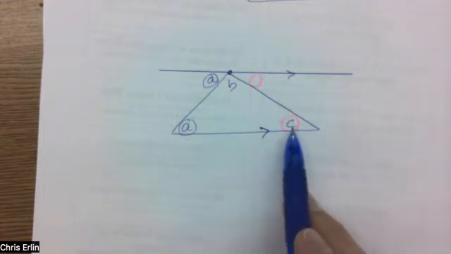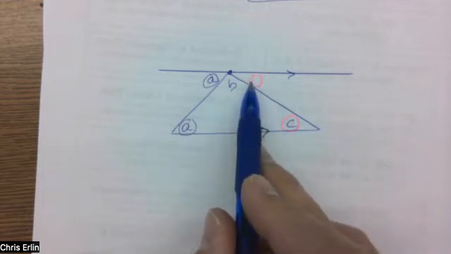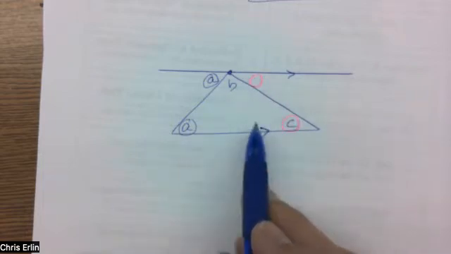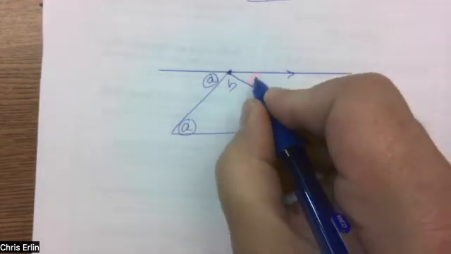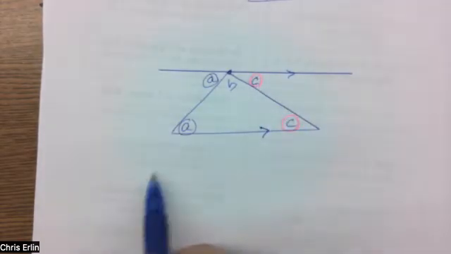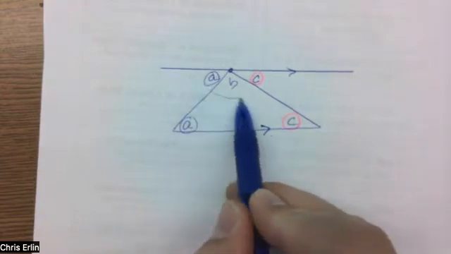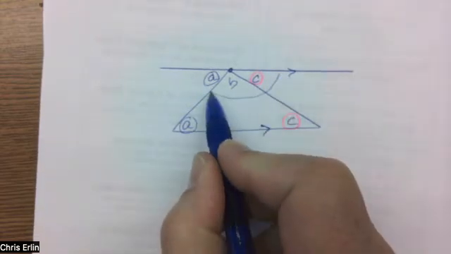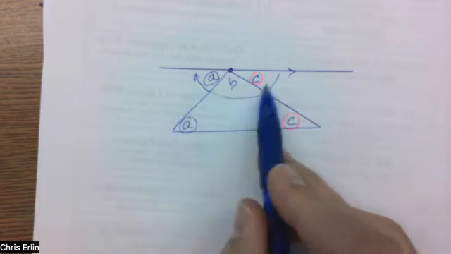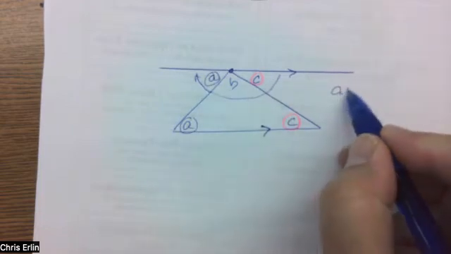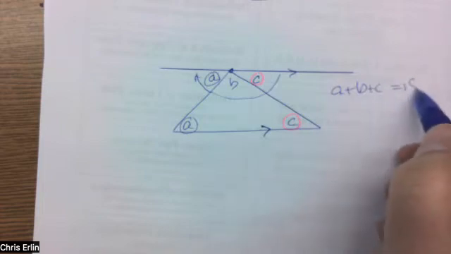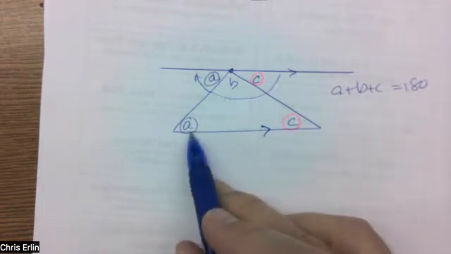Given that this is now angle C and this is an alternate interior angle pair with it over parallel lines, how big is this angle? C also. And what do we know about these three angles altogether? 180, because they make a straight angle. And so if A plus B plus C is equal to 180, wait a minute, isn't that what we were trying to prove?